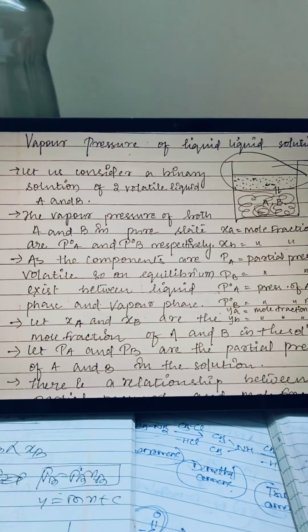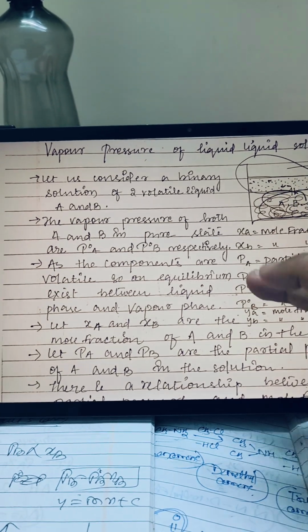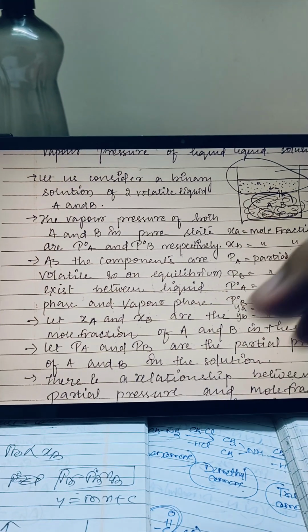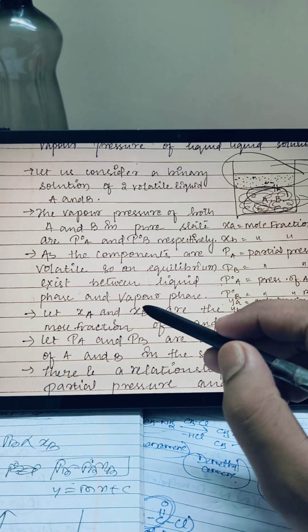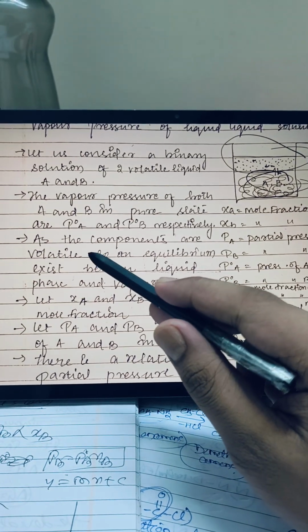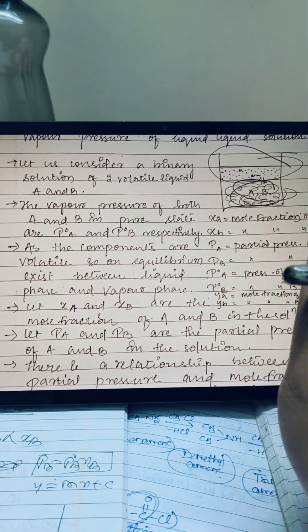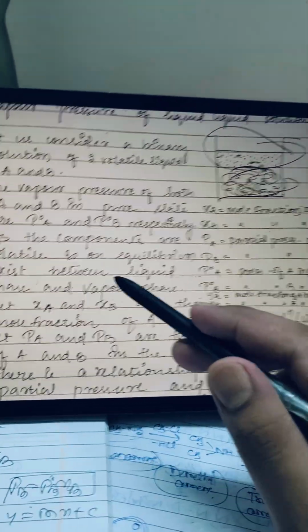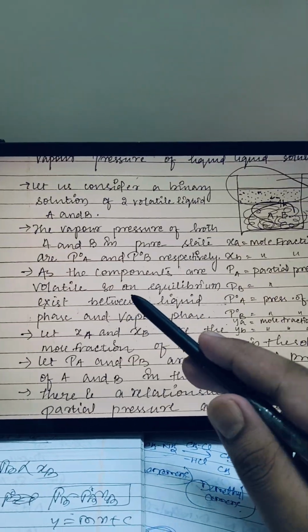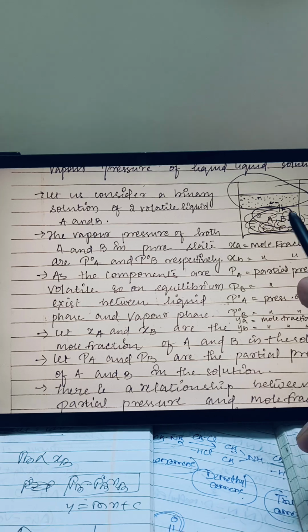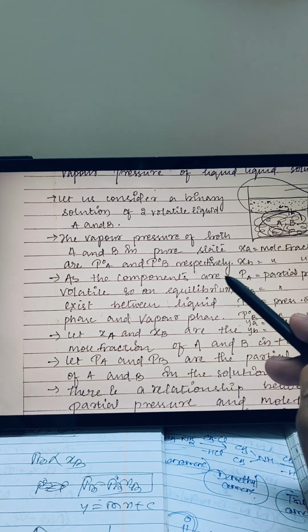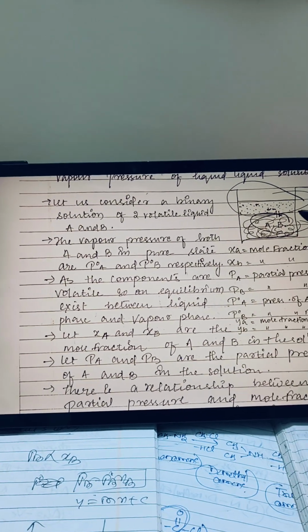Chi A is the mole fraction of A here. Chi B is the mole fraction of B here. As the components A and B are volatile, an equilibrium exists between the liquid phase and the vapor phase.